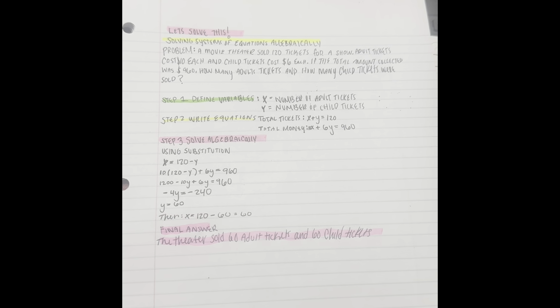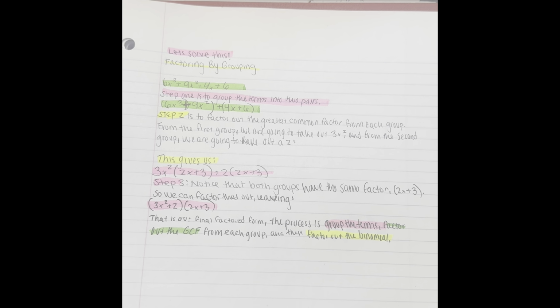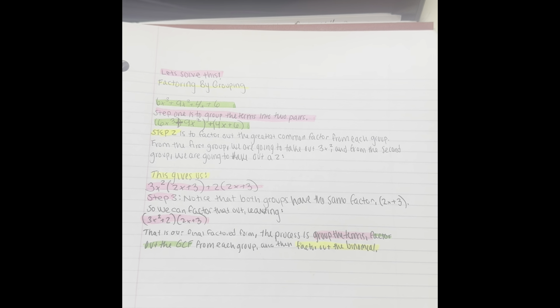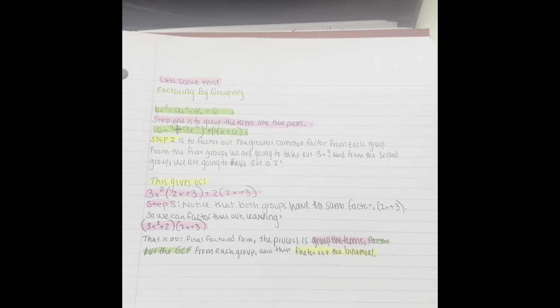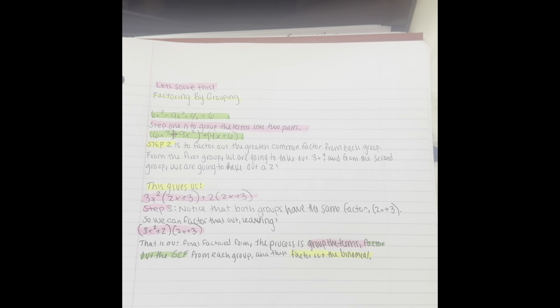Okay, so let's solve this. We have 6x to the third power plus 9x to the second power plus 4x plus 6. So for step 1, it is to group the terms into two pairs. So we have 6x to the third plus 9x to the second in parentheses, and then we have plus in parentheses 4x plus 6.